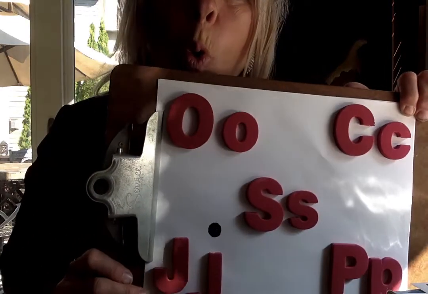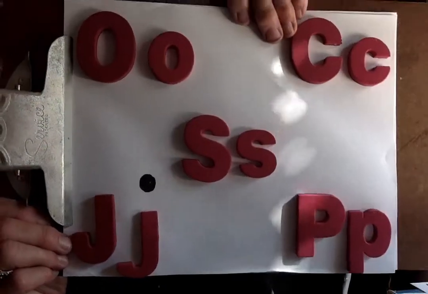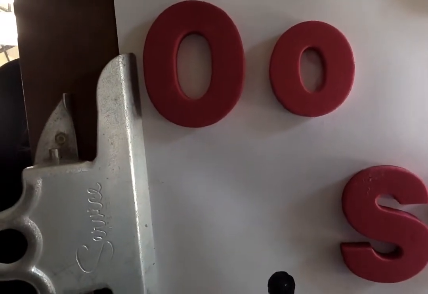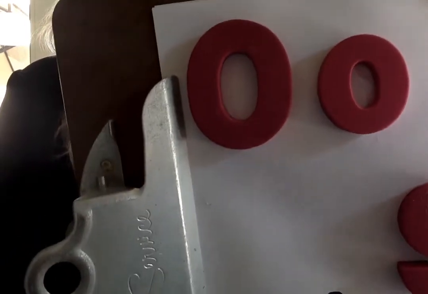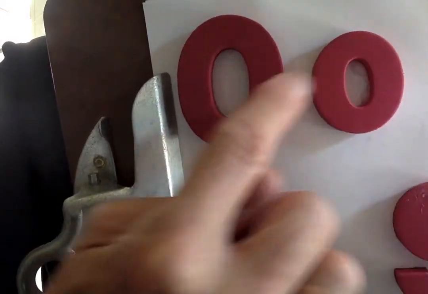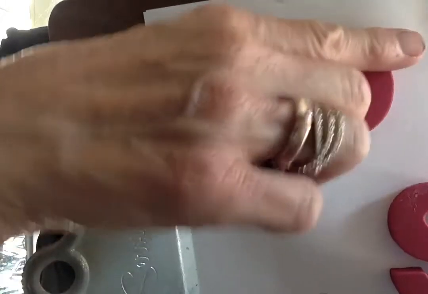Very good. Where is the O? I like the O. Look at my mouth. O. See how it matches the letter? O. I'm making a circle with my mouth. That's the O. If you pick that, you are brilliant. You're right. Which one's the lowercase o? If you pick this one, you're right. This is the uppercase. This is the lowercase o. It's smaller, isn't it? Shorter.